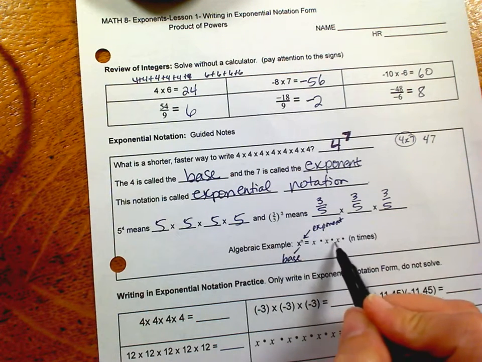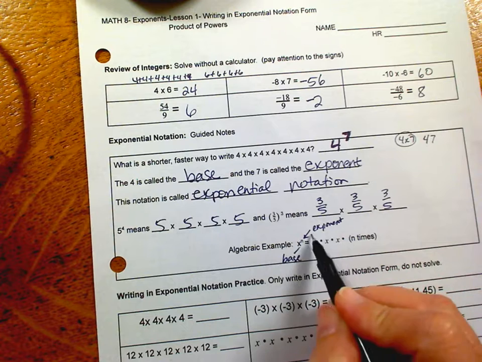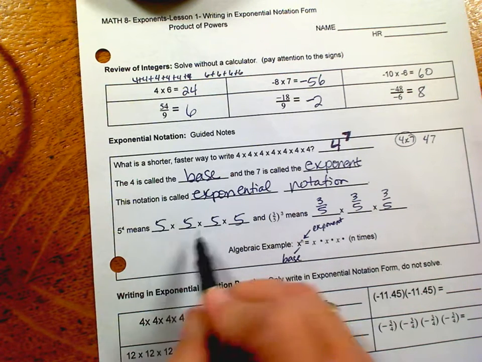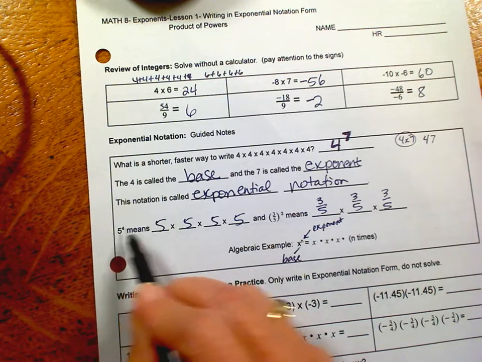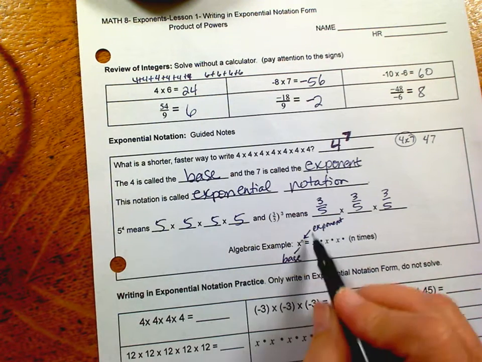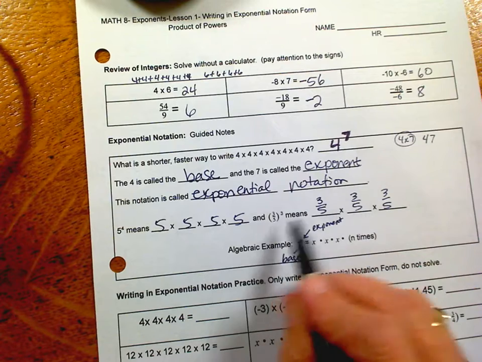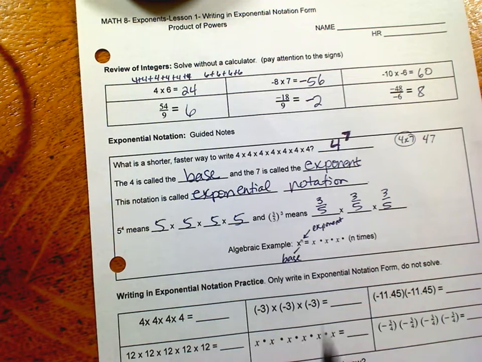That means your base is multiplied however many times that n says it. So if it says, like this one, 4, there's a total of 4. Not this 5 first and then 4 more. It's a total of 4. If this was 3, there's a total of 3, 3/5.